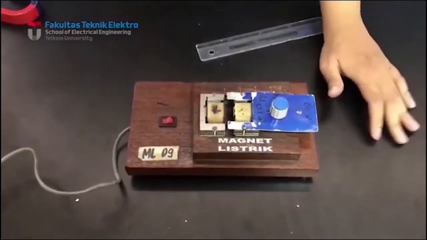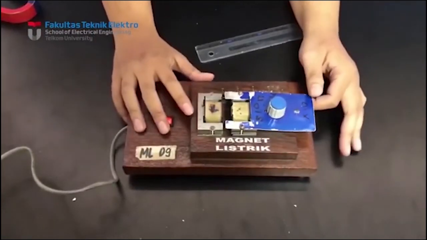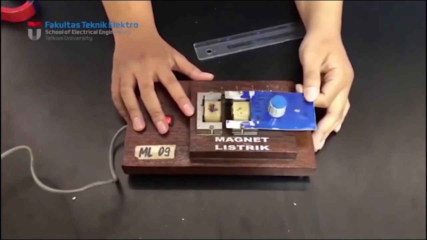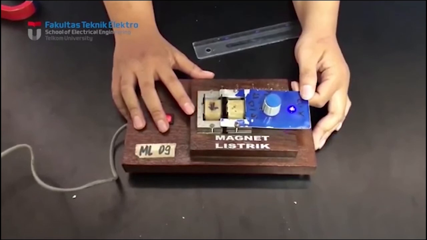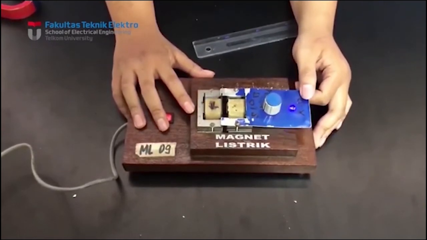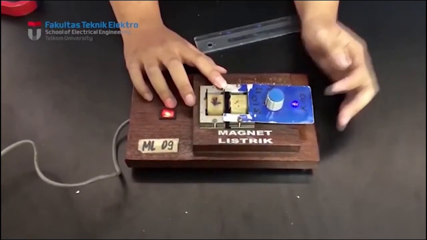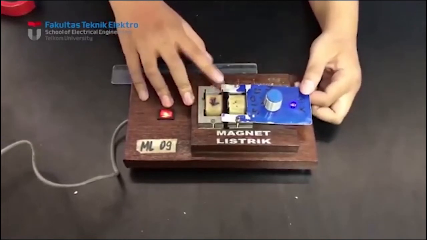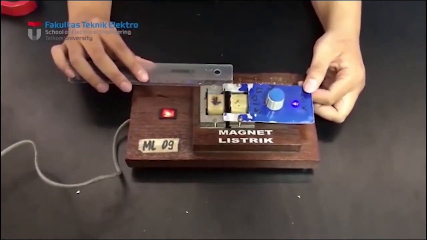Here we will need the distance data, the maximum distance between the primary and the secondary coil for the light to come on. Let us turn it on and try 50 for the secondary coil. Okay, let us measure the distance. It is 8 millimeters.